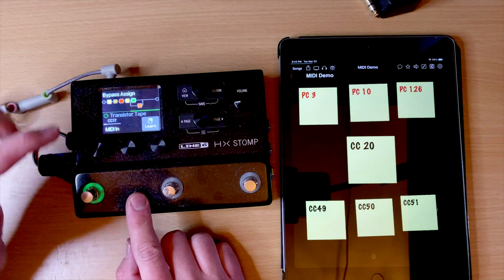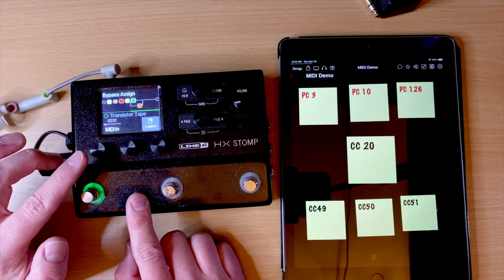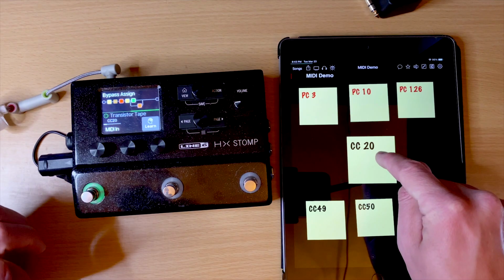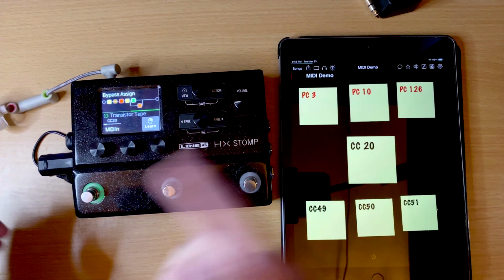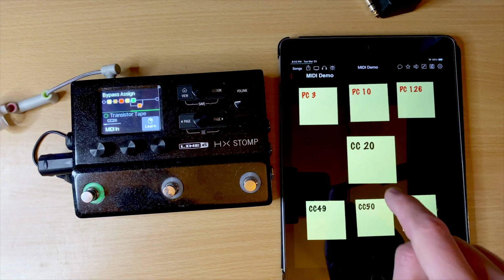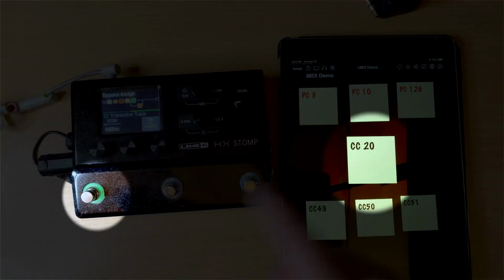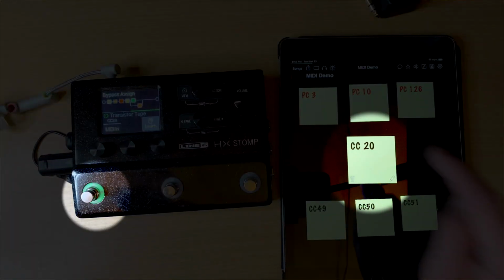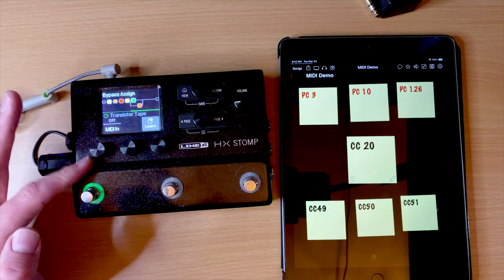But so I have this assigned. I want the tape delay, or the transistor tape delay, to change with CC20. On my iPad, I have it connected wirelessly to this MIDI Master. When I push this sticky note, I programmed it to send CC20. Turns it on, turns it off, turns it on, turns it off. And again, I can also just turn this to off.